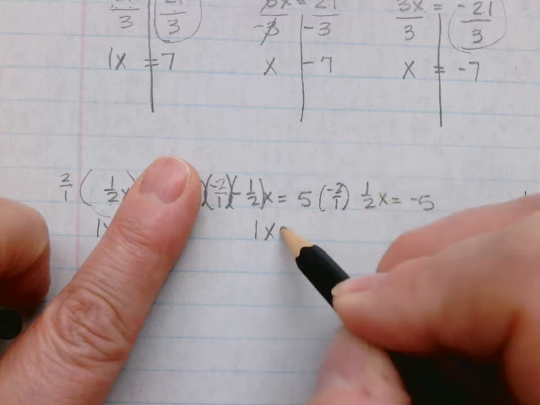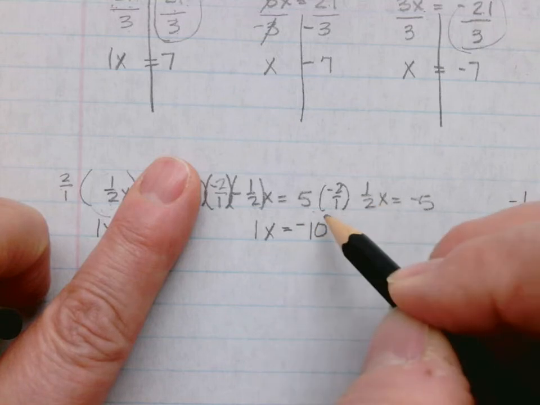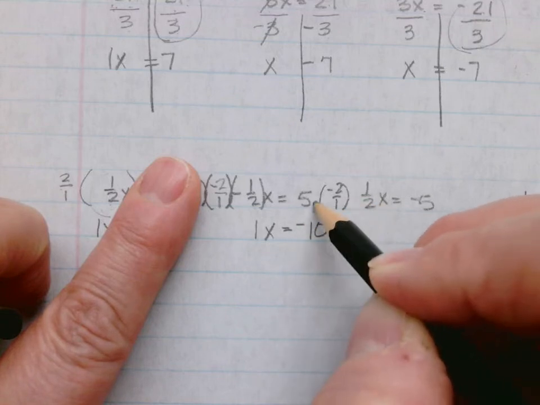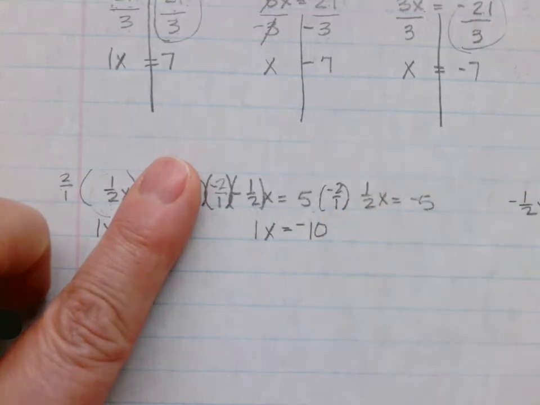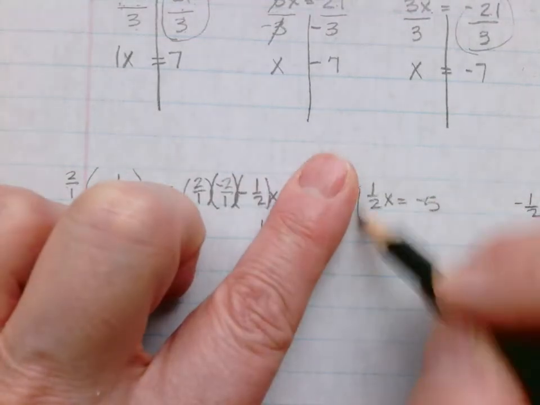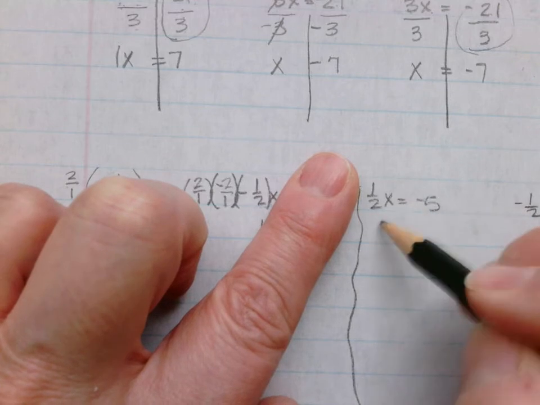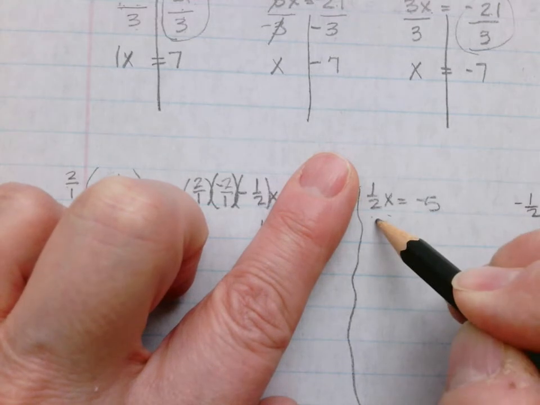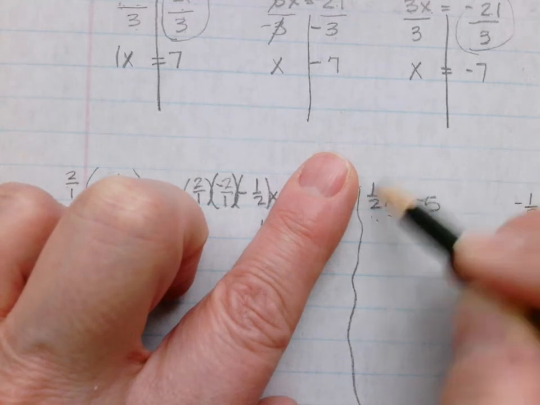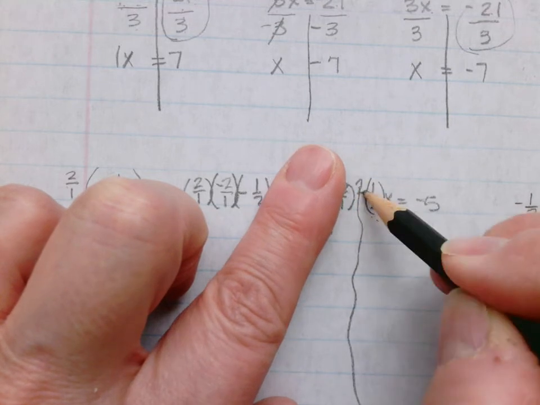And on this side, I end up getting 10, but this time it's a negative 10 because I'm multiplying 5 times negative 2. If I look at the next problem, let me make a line here because I'm getting kind of squished up. I'm going to have to multiply both sides times positive 2. The inverse of multiplying by 1/2 is to multiply by positive 2.